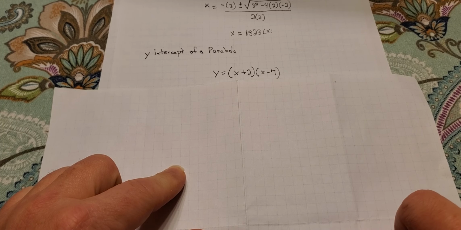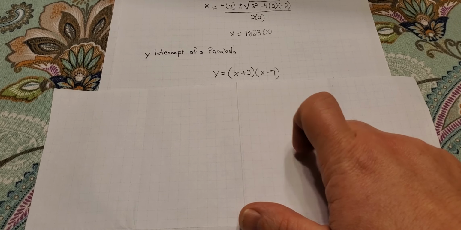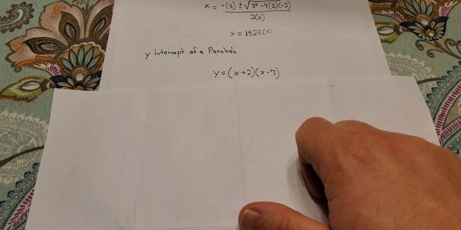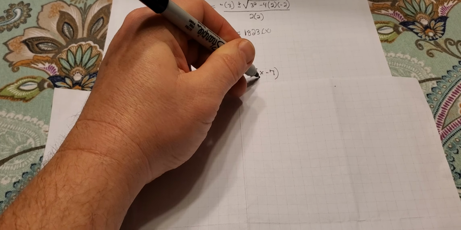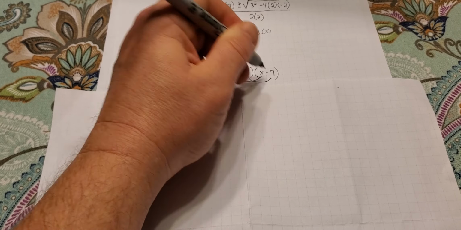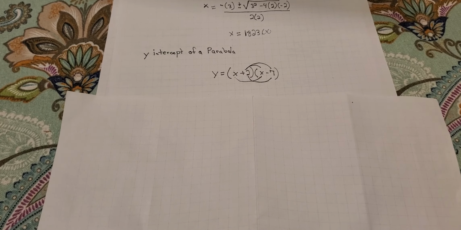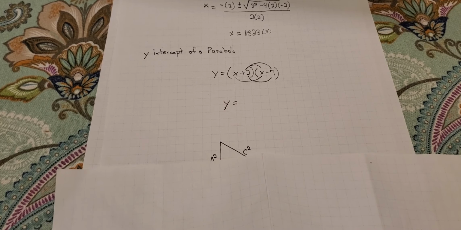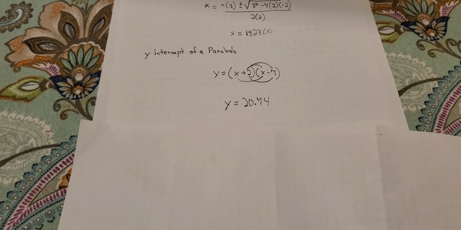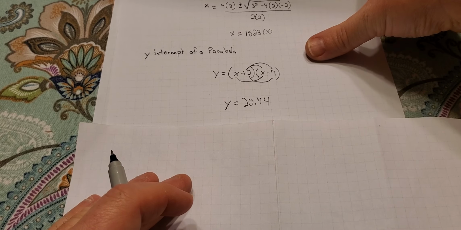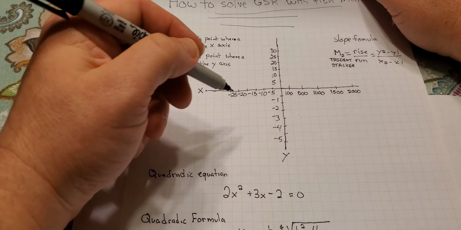Now, as you can see, this is in factor form. Can't have that. We need to expand into standard form. This is going to make our task much easier. And we do that by the distributive property, which is this times this, this times this, and then this times this, and this times this, which gives us the answer for Y, which is $20.74.